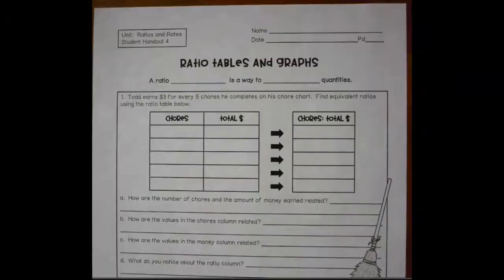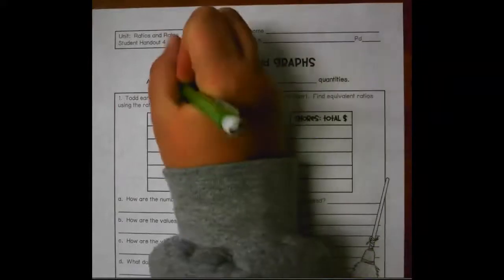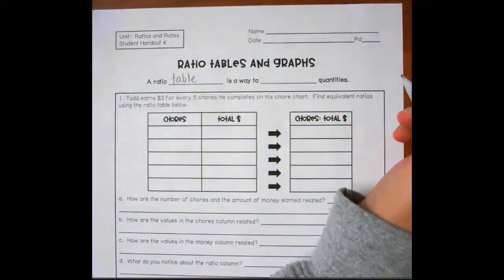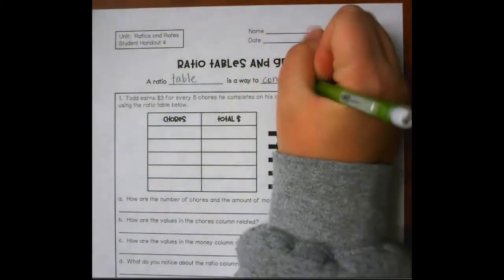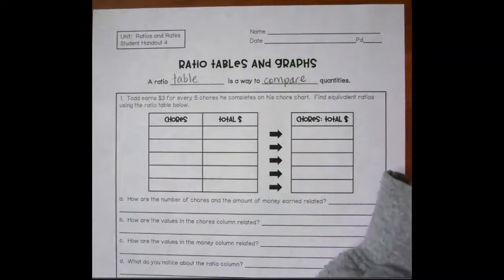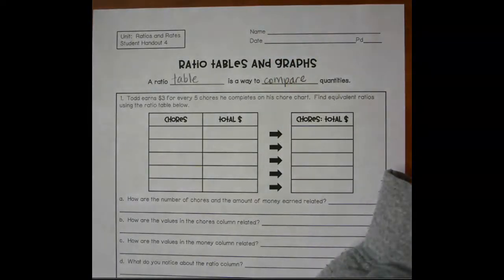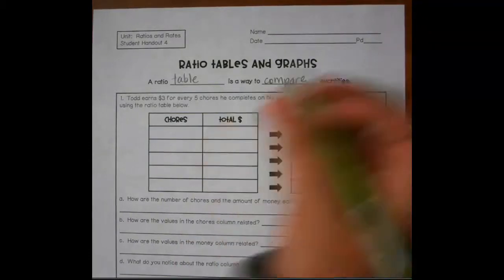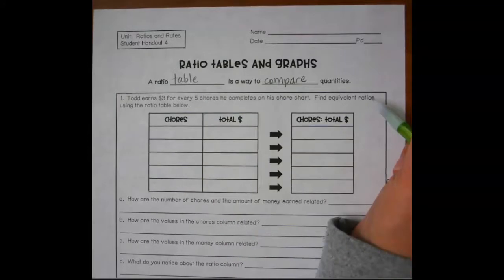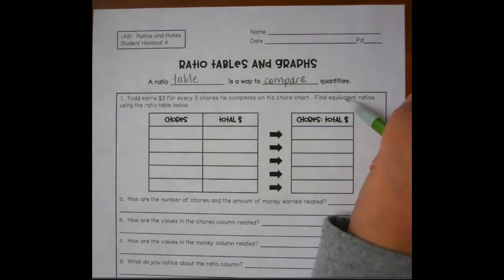Go ahead and look at ratio tables and graphs. A ratio table, and you're going to fill this in on your note sheet, is a way to compare quantities. Number 1 says, Todd earns $3 for every 5 chores he completes on his chore chart. Find equivalent ratios using the ratio table below. Remember, equivalent means the same.